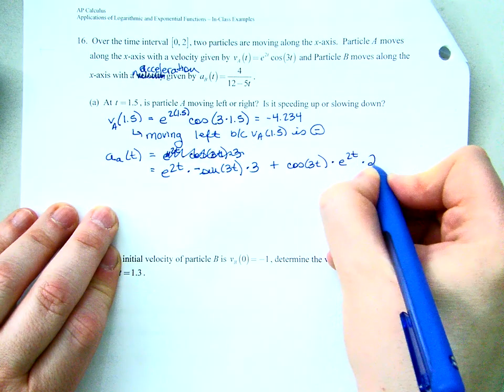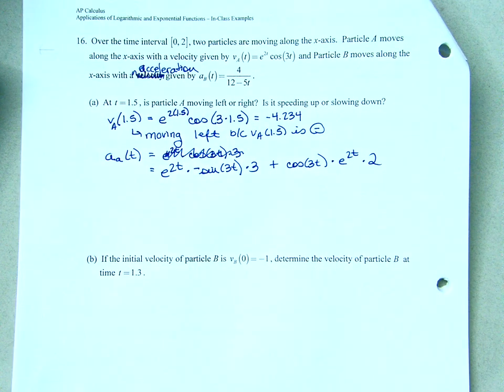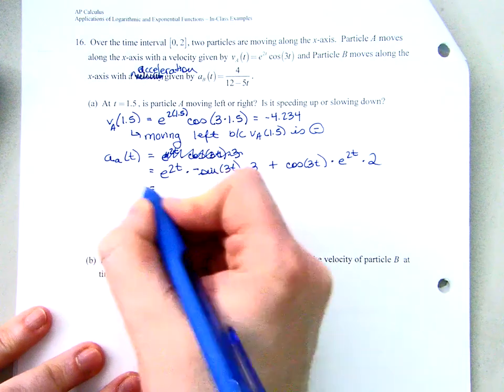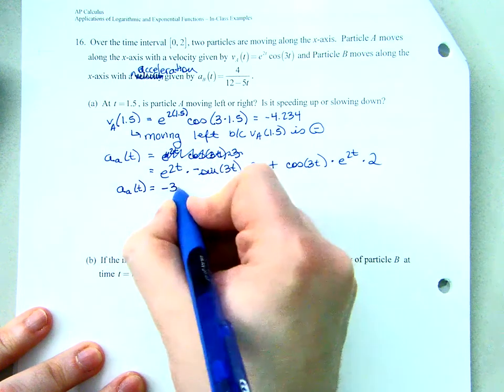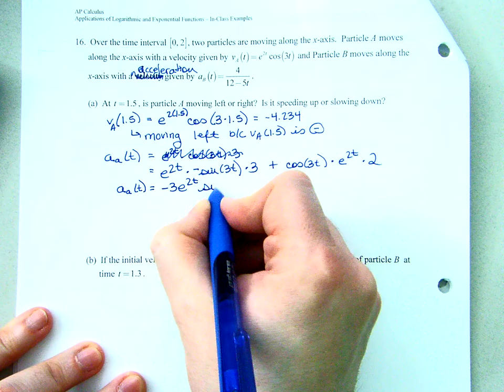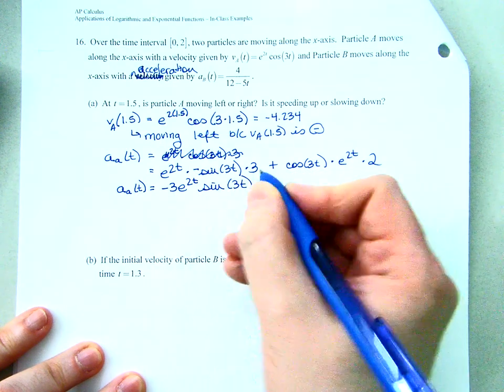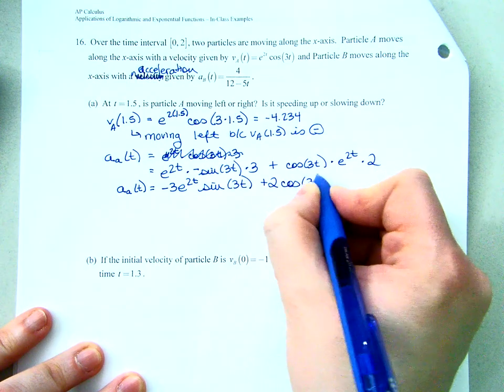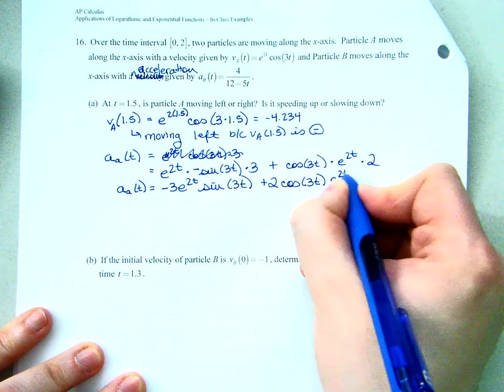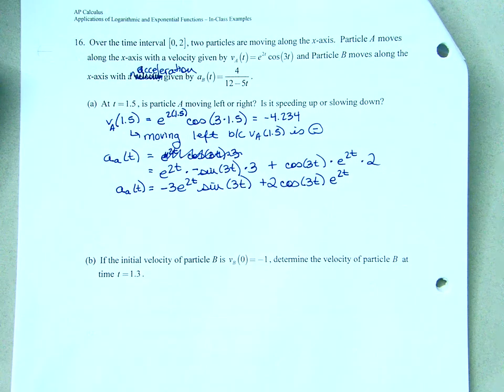I don't think it needs to be terribly simplified because we're just going to plug into it anyhow. So after you found it, do some plugging in and then get your conclusion. And then you plug in 1.5, that same time when we found the velocity.